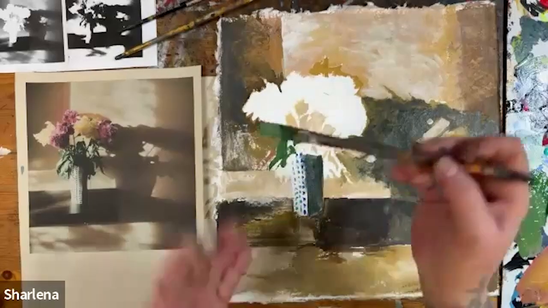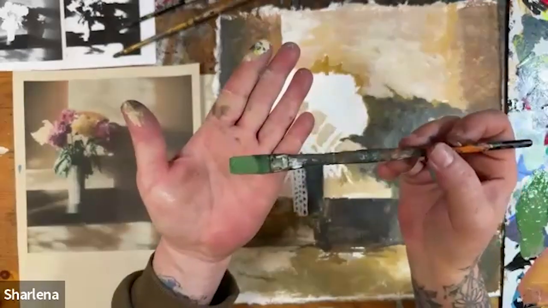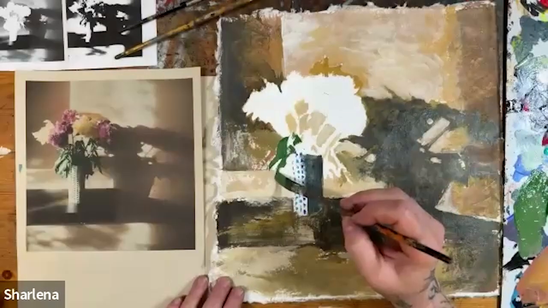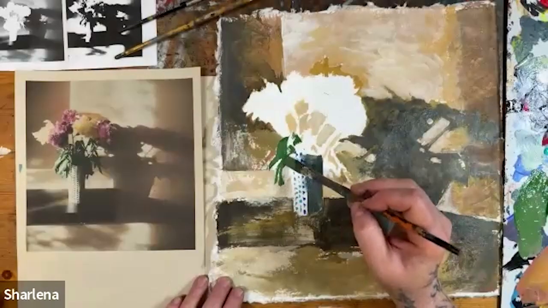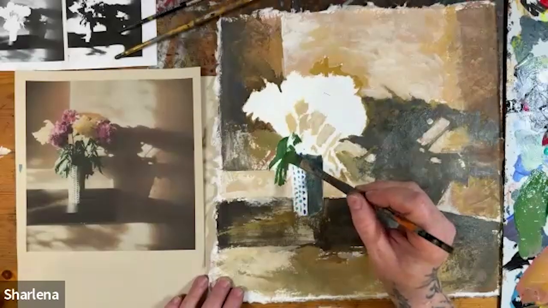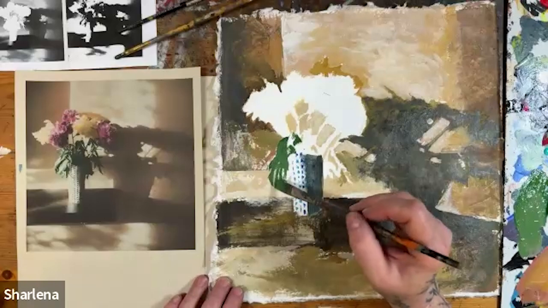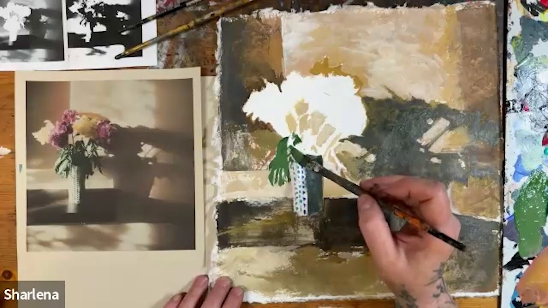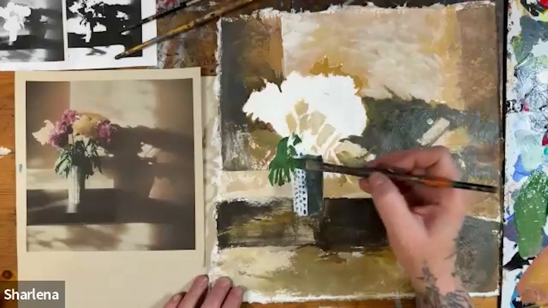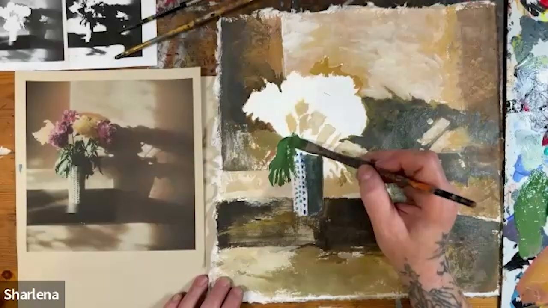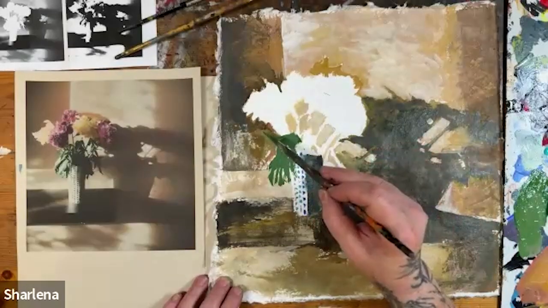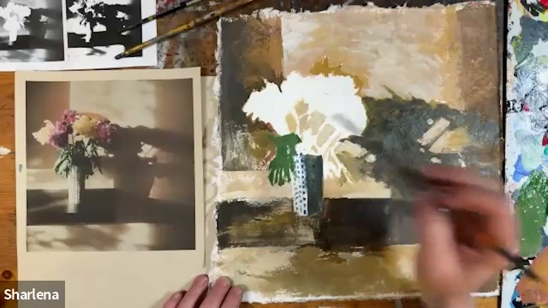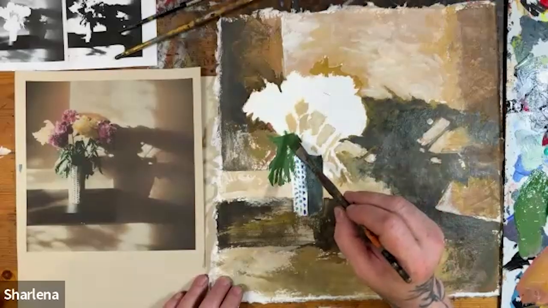I'm actually using the brush that I've been using the whole way through, and coming in, letting those leaves come in over the vase as well. You don't have to stay in your negative space anymore. It's okay.